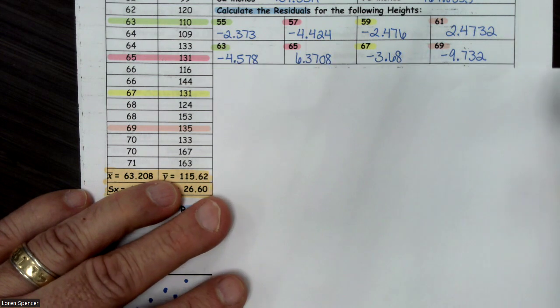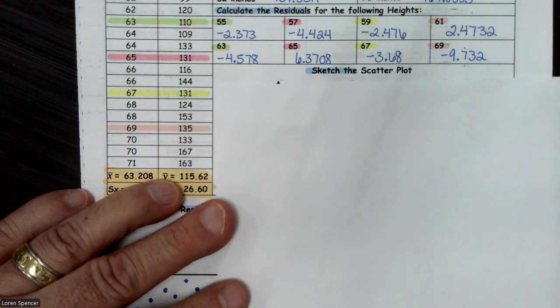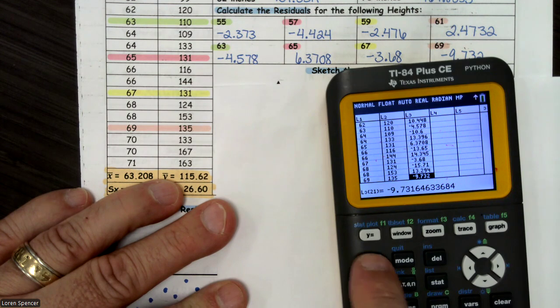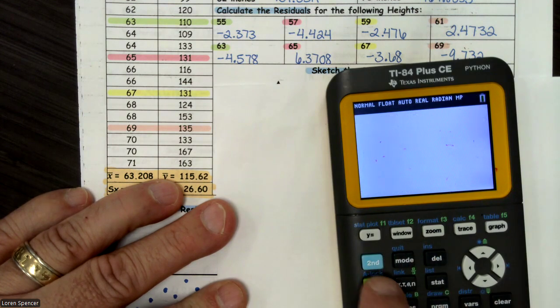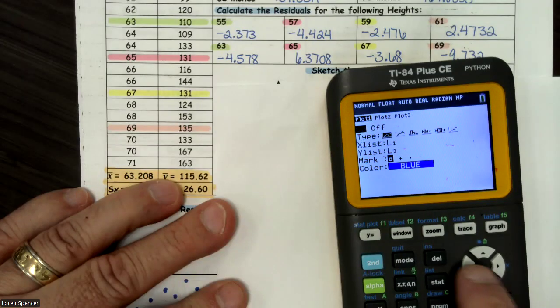The next thing it asks us to do is to sketch the scatter plot. So I'm going to quit out of this, blue quit, clear that. I'm going to go blue and the button above it. Make sure stat plot is on. We want the very first graph, and we want L1 and L2, because that's where our data is.